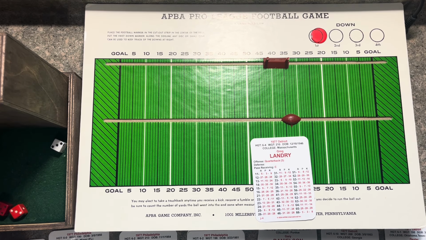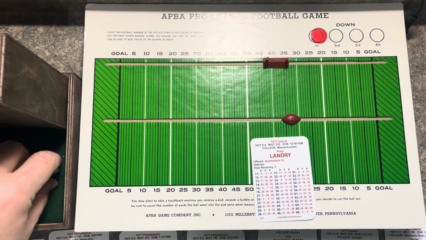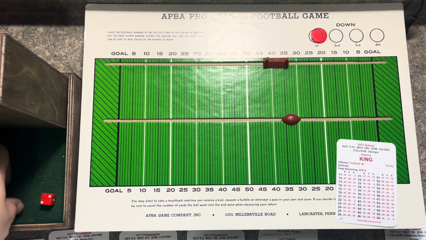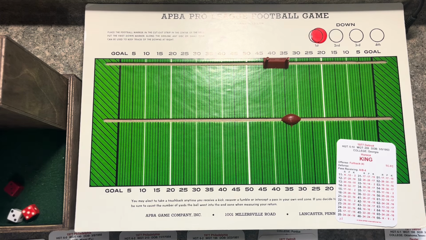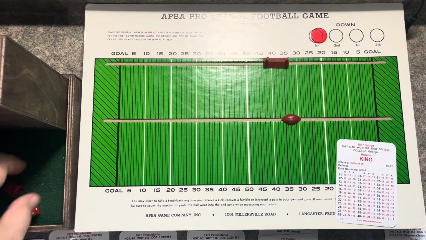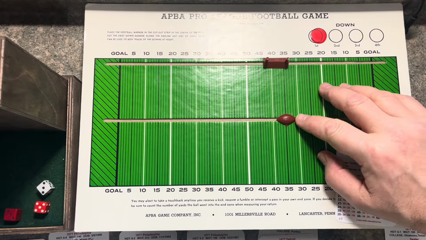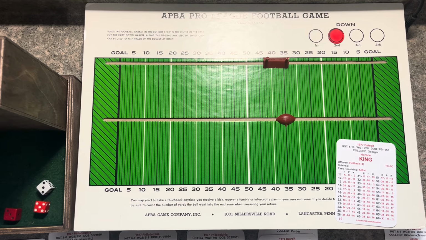That's a 5. That'll be a running play. So we're going to go inside handoff. 25. We're going to hand her off to Horace King. Defense for the Eagles. 53. They're actually looking for the pass. So the snap to Landry, hands it off to King. 53 is a 19. That'll be a gain of 2. 2nd and 8.